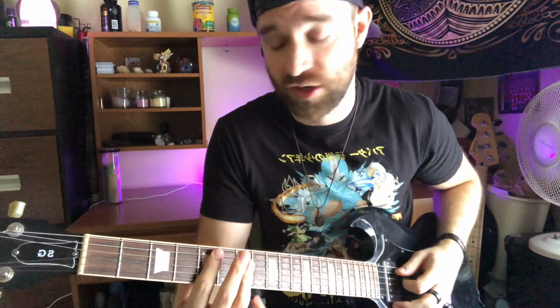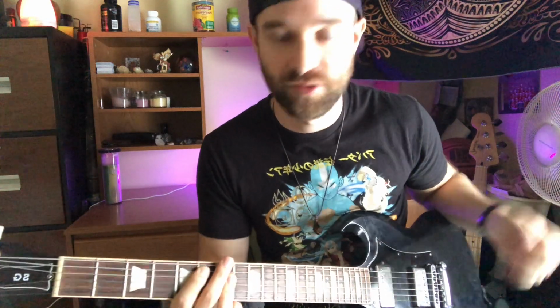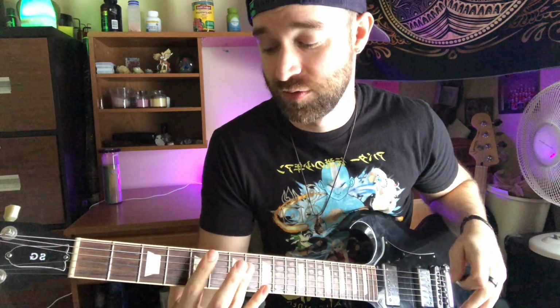So if you're familiar with bar chords, you know that there's basically two forms of bar chords. There's bar chords based off the low E string, and there's bar chords based off the A string. And I'm doing major bar chords here, but the same thing applies for minor and everything else. But anyway, suspended second chords are really easy to do off of the A string bar chord form.